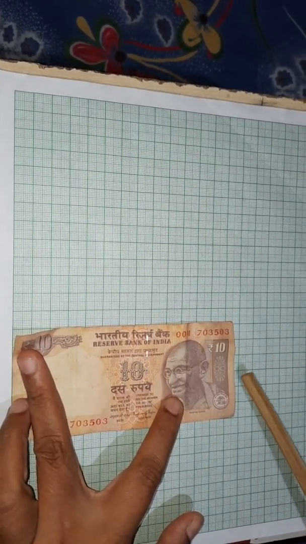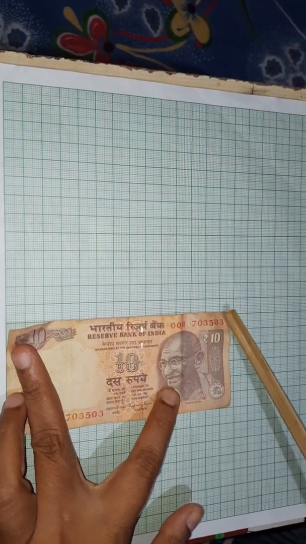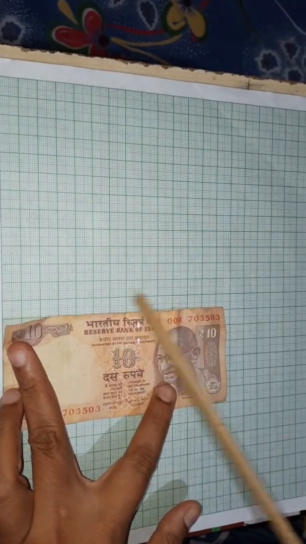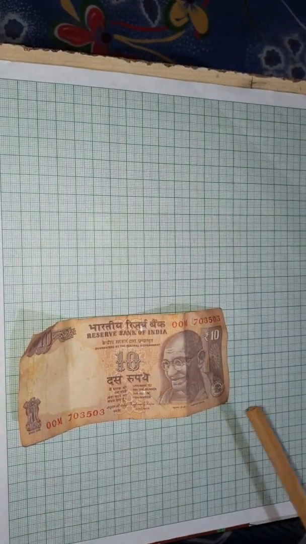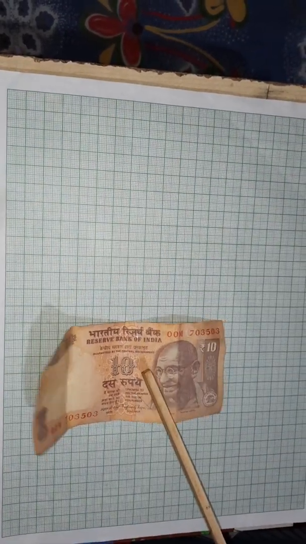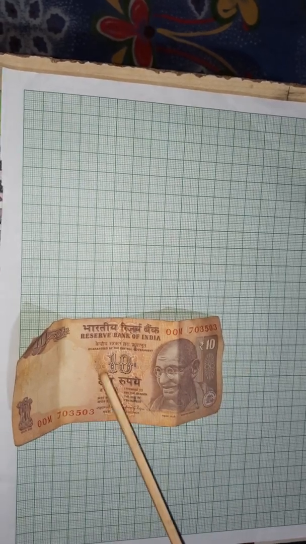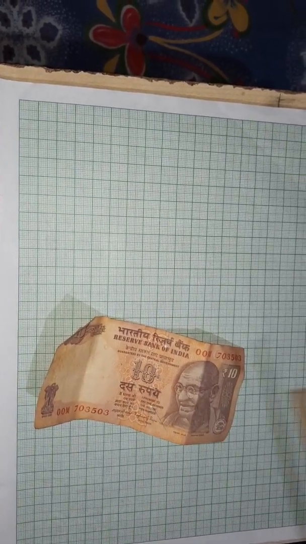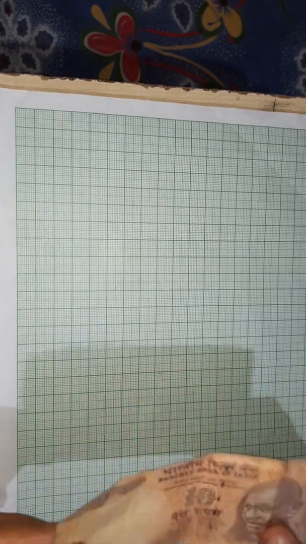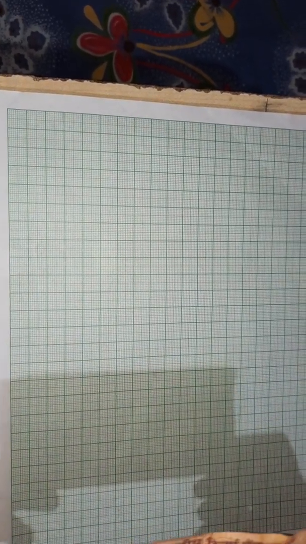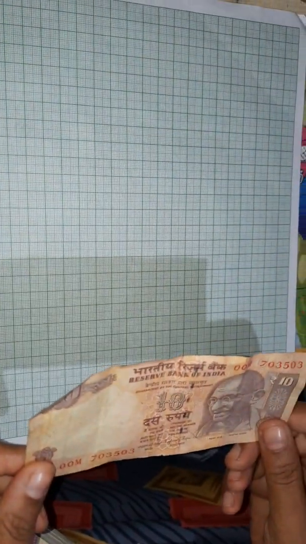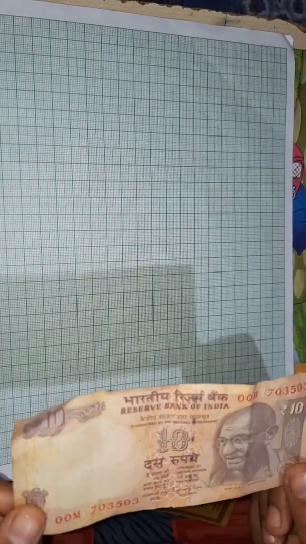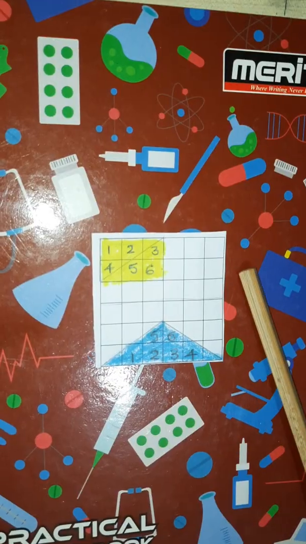1, 2, 3, 4, 5, 6. So the width is 6 centimeters. So 13 into 6 we have to multiply. 13 into 6 is equal to 78 square centimeters. So the area of this 10 rupee note is 78 square centimeters, which is less than 100 square centimeters. You can also get more currency notes and try similar activities.